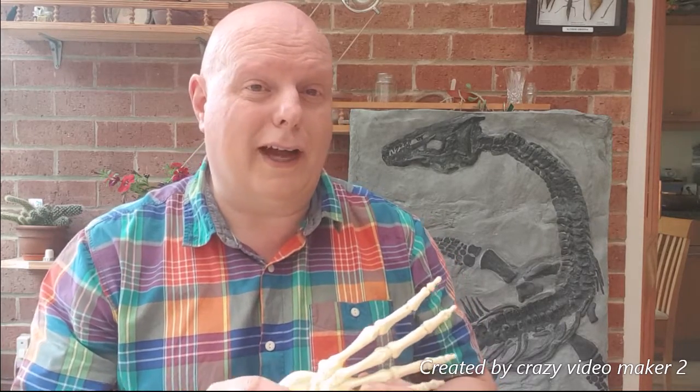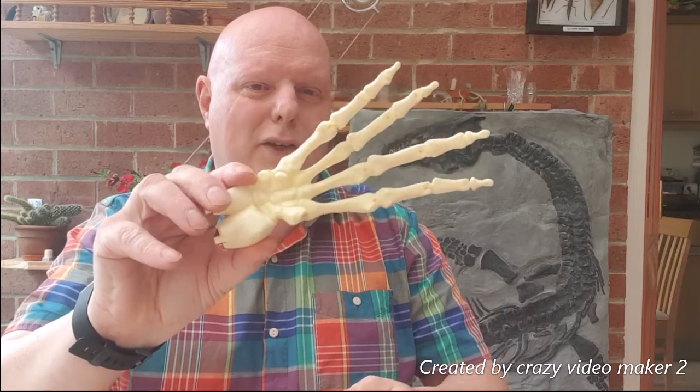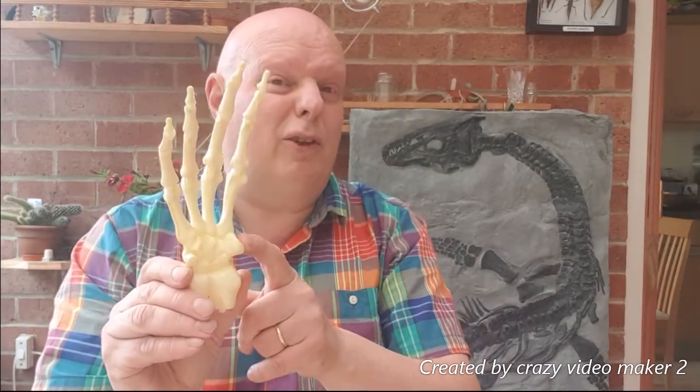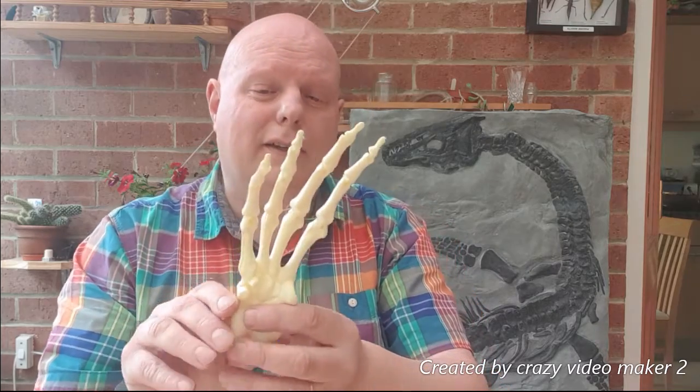Then we have a series of bones in the wrist. Now, again, I would have a better prop if I were at the university. This is a facsimile of a human hand made out of plastic, but I've lost the thumb. I hunted around all morning to try and find it.